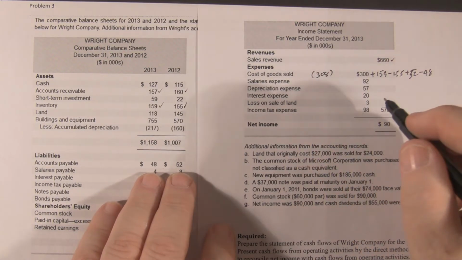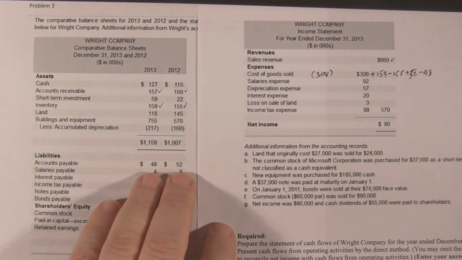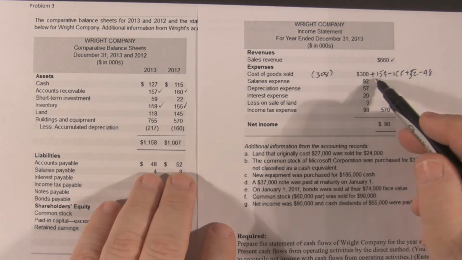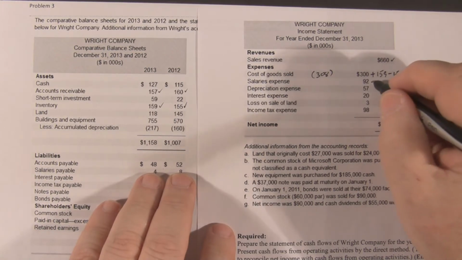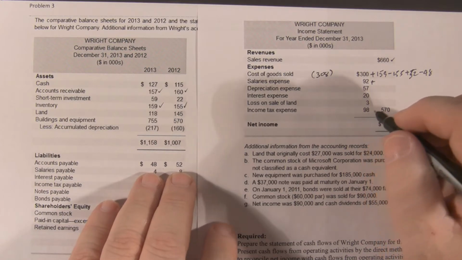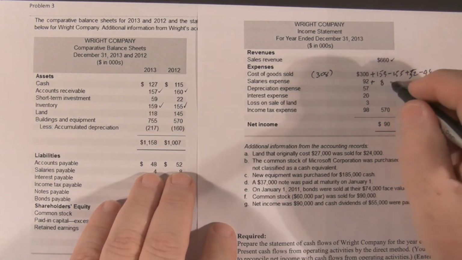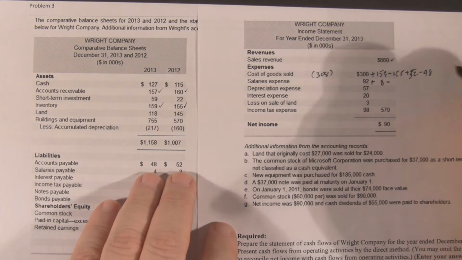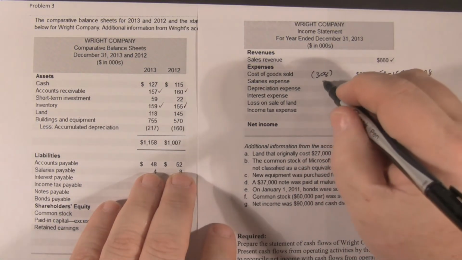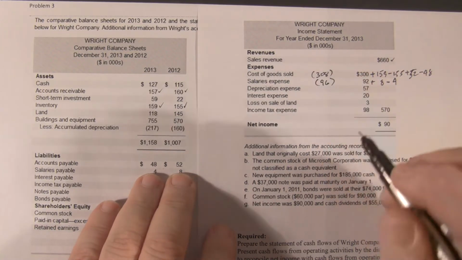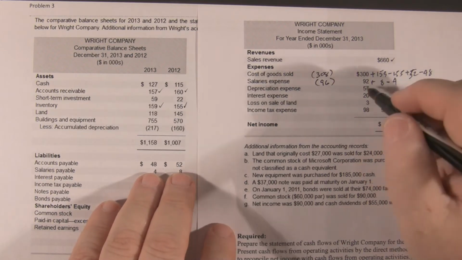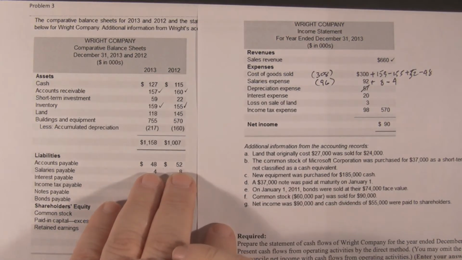Cash out. Now, salary expense, cash paid to employees is salary expense plus our beginning salaries payable of 8 minus our ending salaries payable of 4. So cash paid to employees, 96. Depreciation expense, because this is the direct method, we can just ignore.